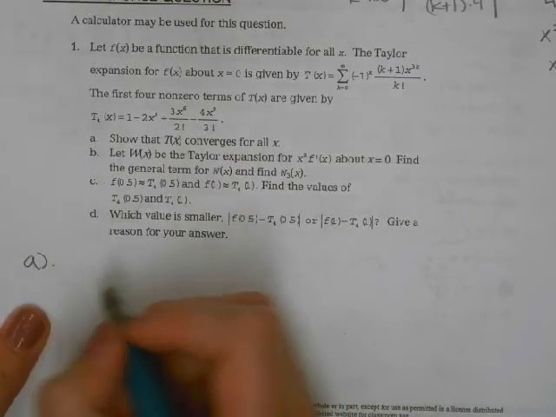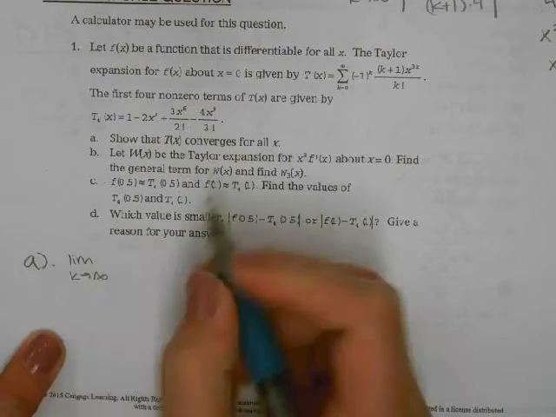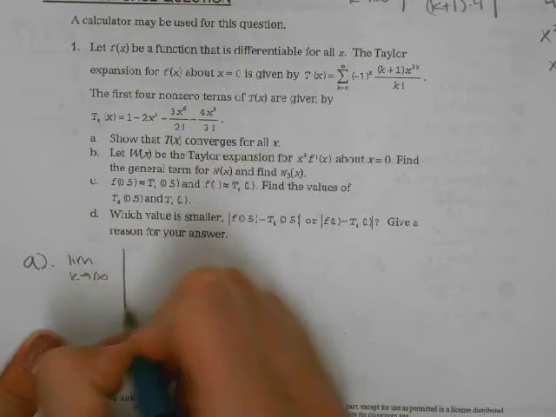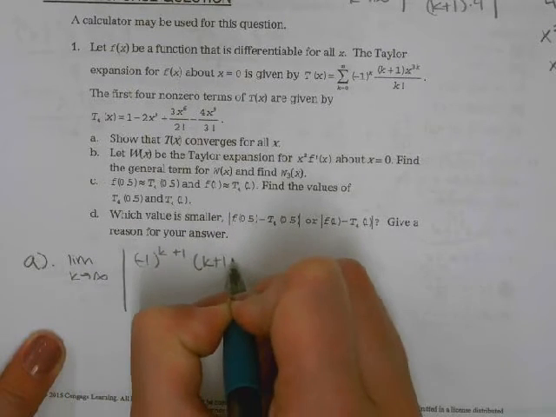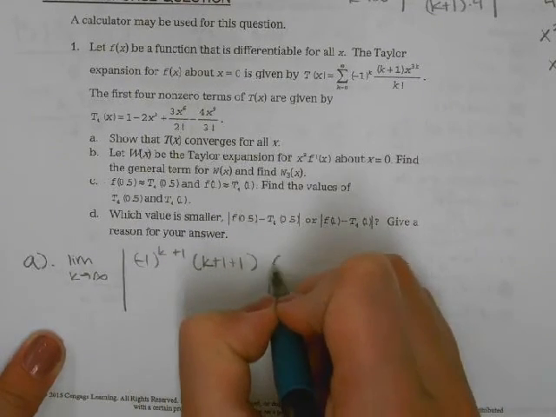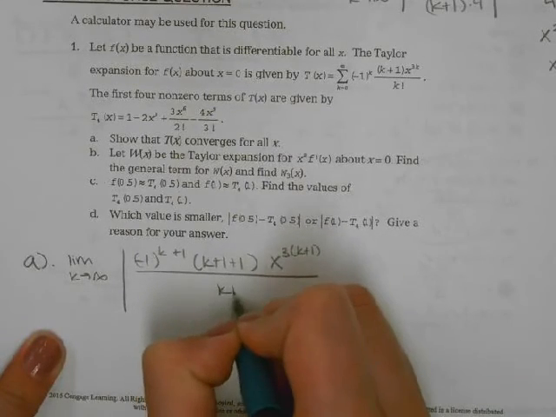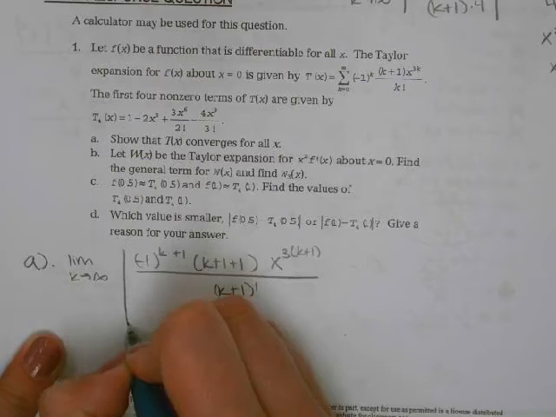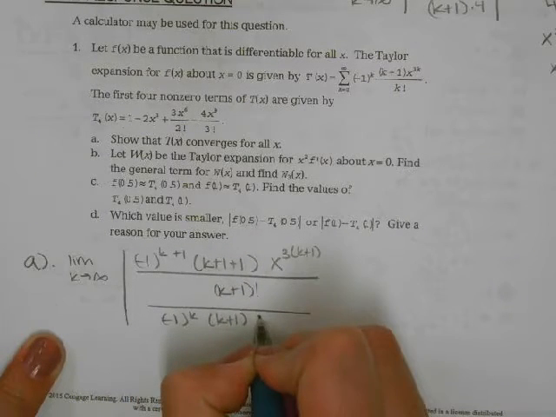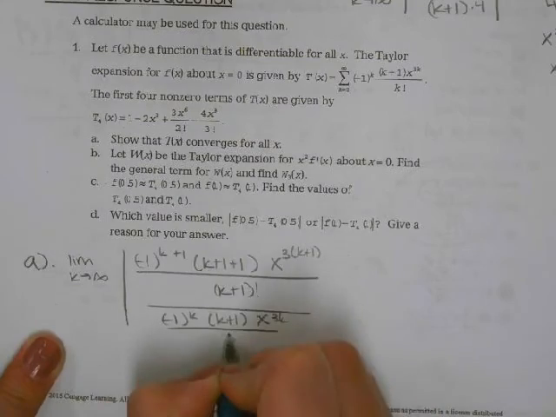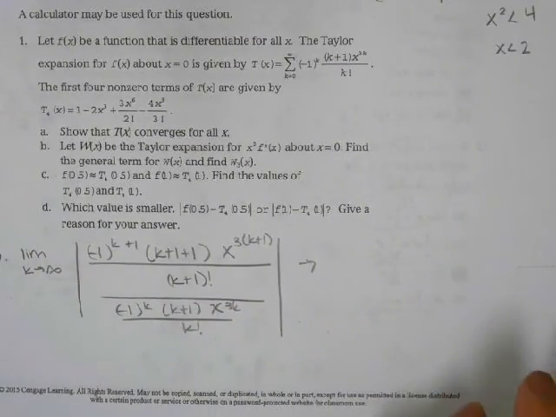Radius of convergence. All right, so set up the limit as k goes to infinity of negative 1 to the k plus 1 times k plus 1 plus another 1, x to the 3 times k plus 1, over k plus 1 factorial. Then we can go ahead and flip the bottom one up.